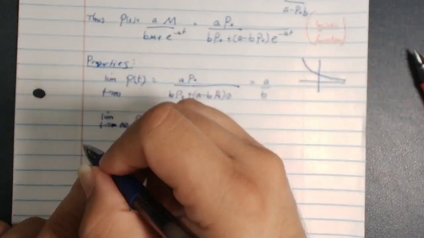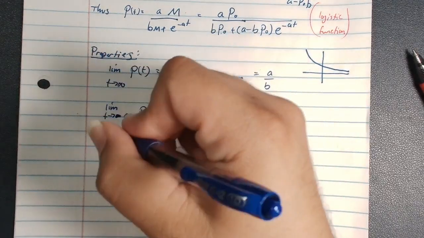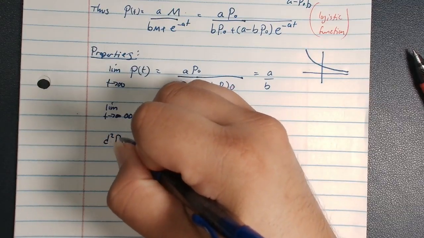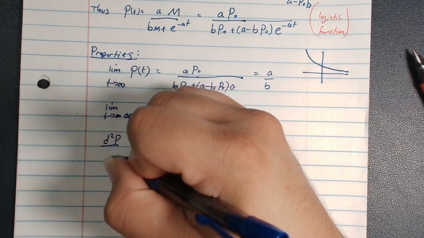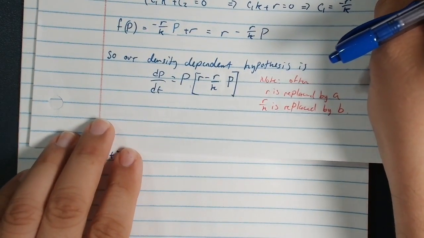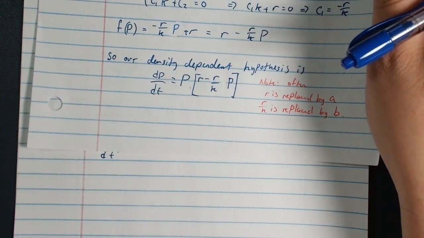Now, our third property is going to take a little bit more effort, but is a nice result. Let's consider the second derivative. Remember, the first derivative of p with respect to t is how all of this got started. It was what we called our density-dependent hypothesis. So we know the first derivative.